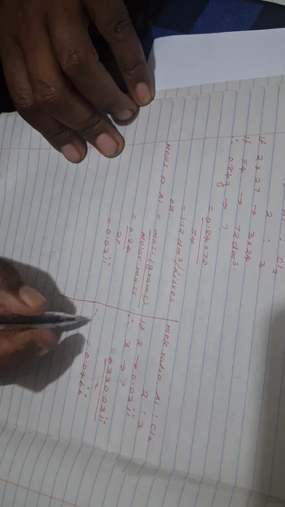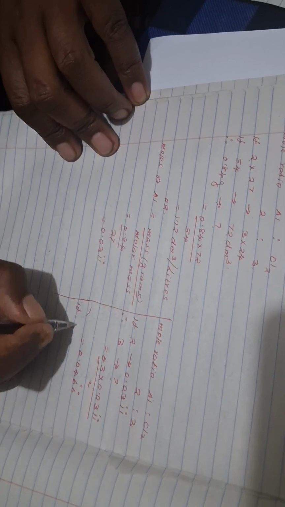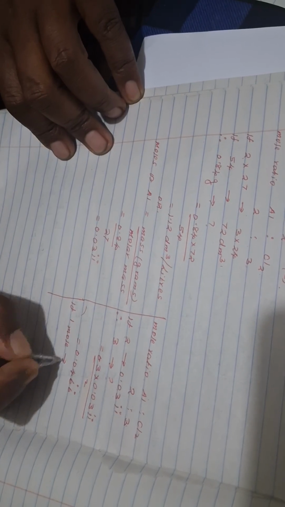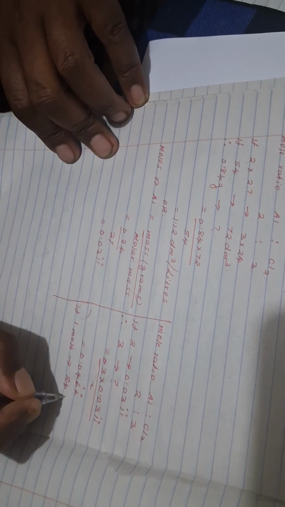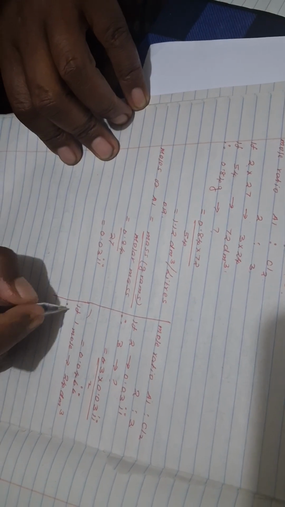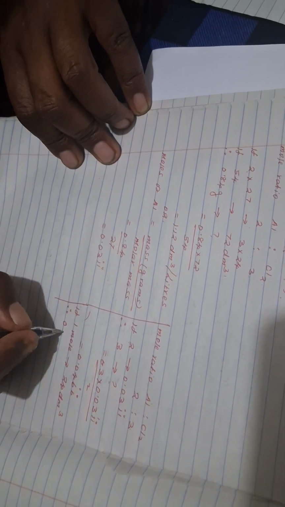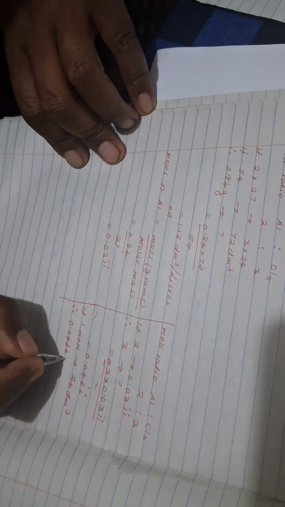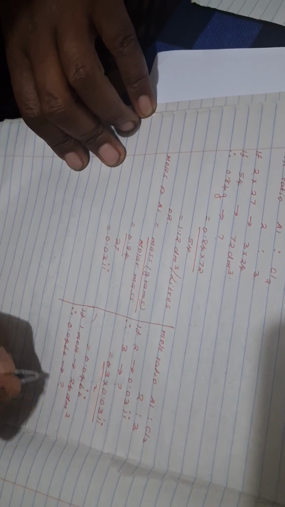So to convert moles into volume, we say if 1 mole is equivalent to 24 dm cubed, what about the number of moles that we have obtained? 0.0466 moles will be how many dm cubed?